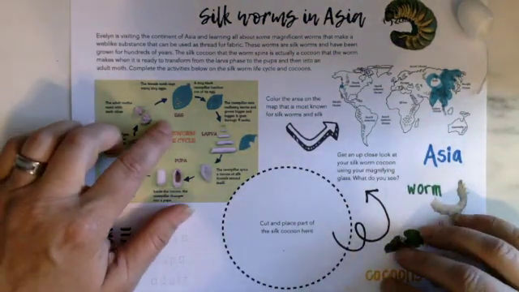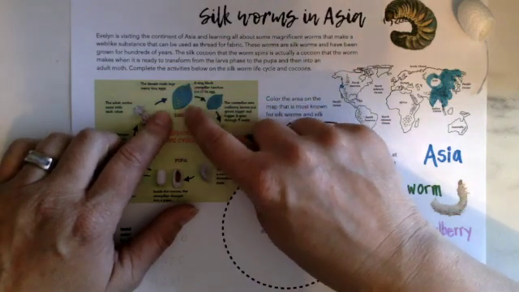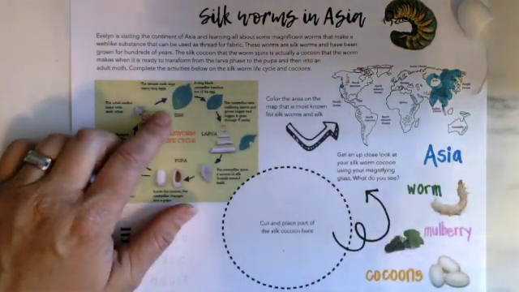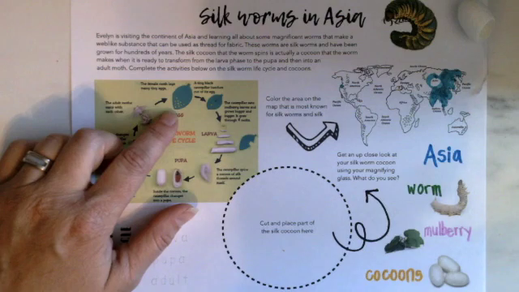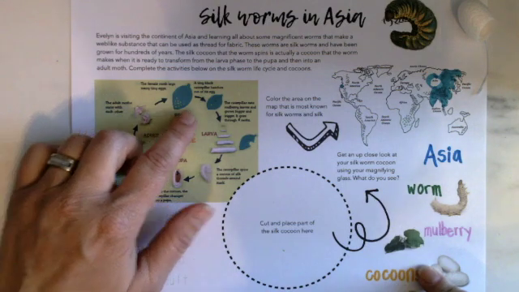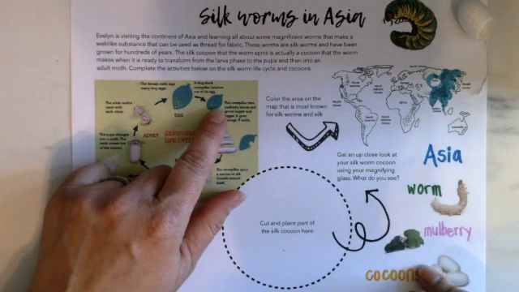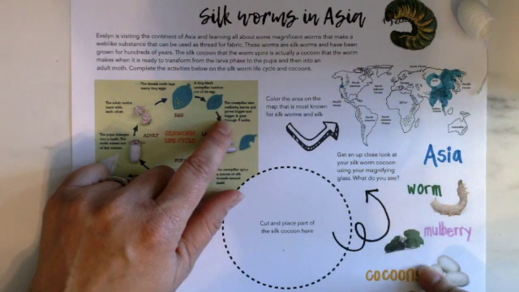So first, the female moth lays lots of little teeny eggs on a leaf. Usually they choose the leaf of whatever that caterpillar or worm is going to eat. So in this case, it's usually going to be mulberry leaves. So a tiny black caterpillar hatches out of its egg and starts living on its leaf. The caterpillar eats mulberry leaves and grows bigger and bigger.